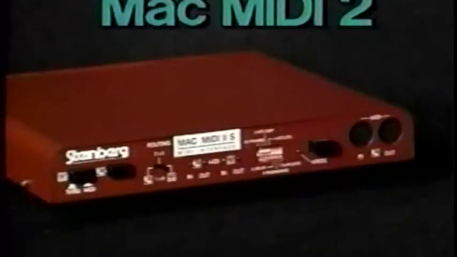This is the Mac MIDI 2 interface. This offers SMPTE timecode, MIDI timecode, as well as 2 MIDI ins and 3 MIDI outs or 6 MIDI outs, featuring 32 MIDI channels, as well as through buttons for your printer and your modem ports.